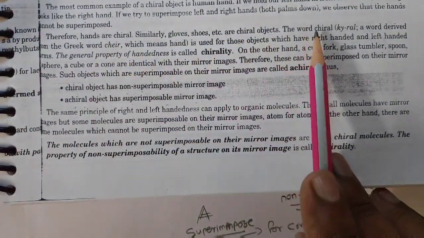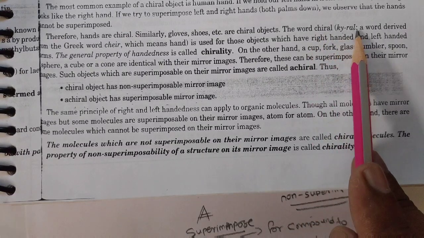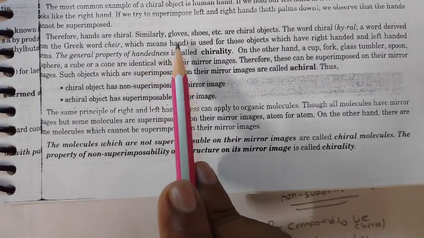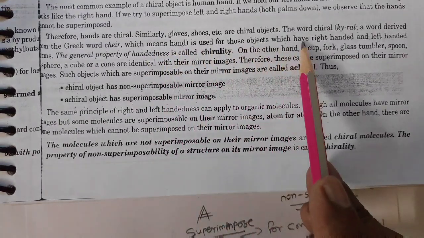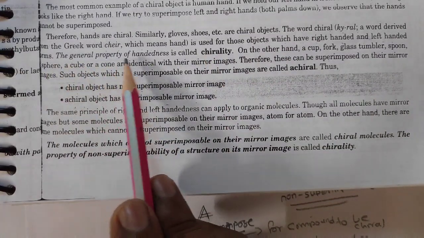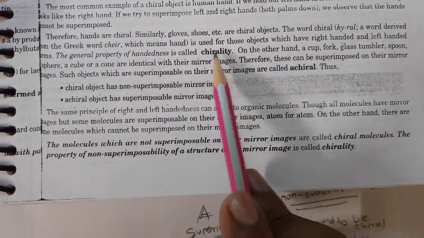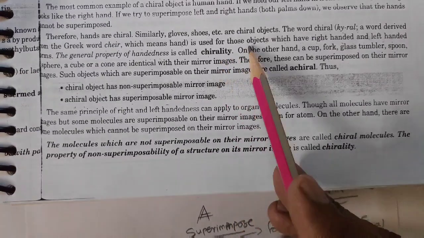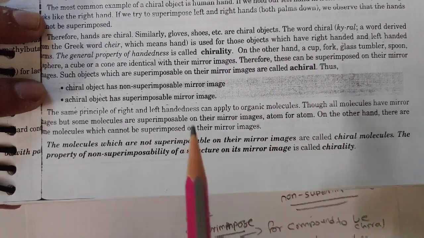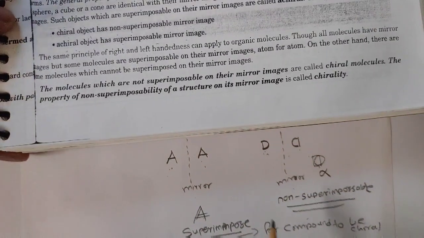Look here what is written. The word chiral is derived from the Greek word chir, which means hand, and is used for objects which have right hand and left hand forms. The general property of handedness is called chirality. Better you go to this topic. I think this one is important. I think you understood, no? This part what we have seen here.